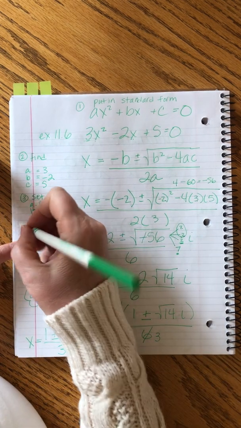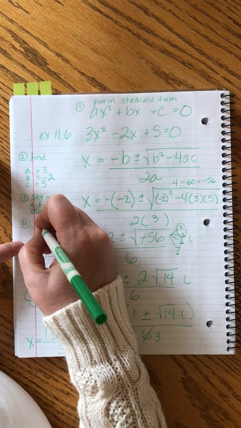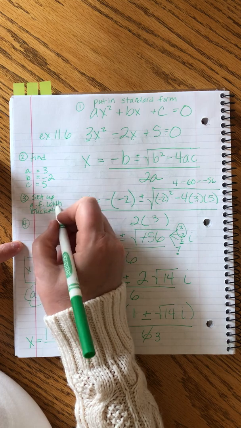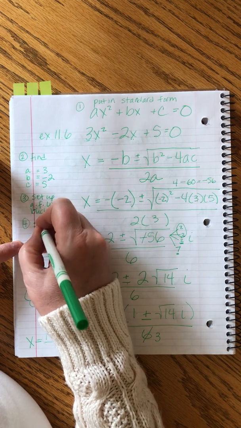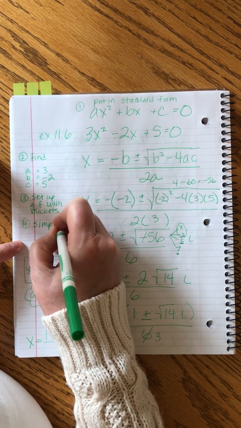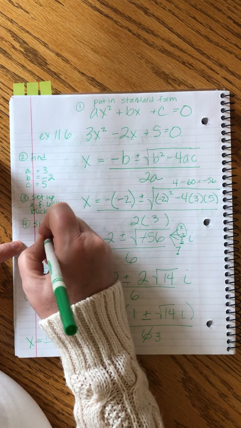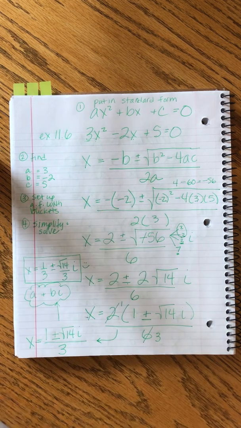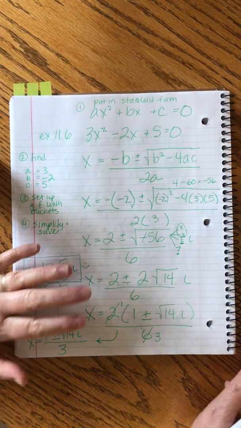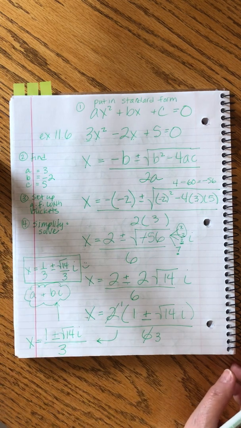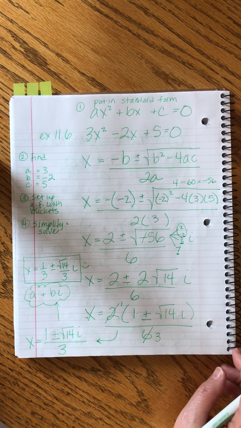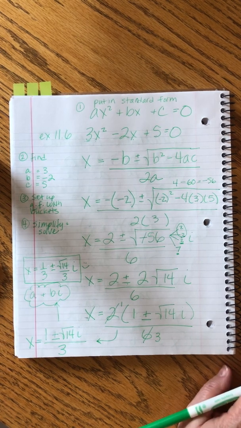I always forget to finish my steps. Set up the quadratic formula with buckets and then simplify. Simplify and solve. Let's throw both of those S words in. All right, hopefully this is bringing back warm and fuzzy memories of all of your quadratic explorations last year. And you feel like it's an easy review, all right?